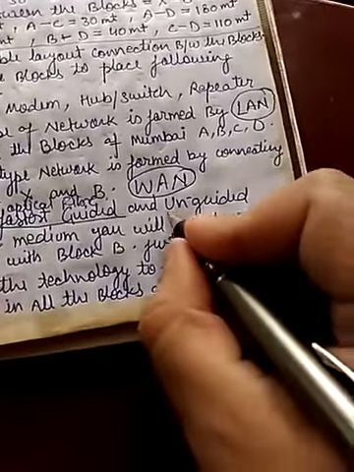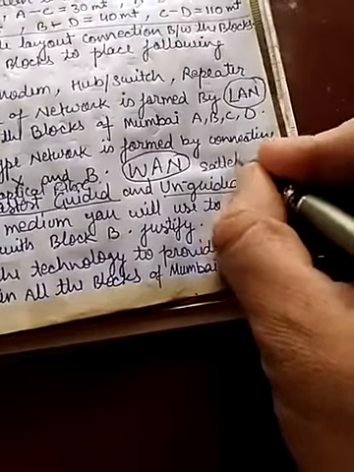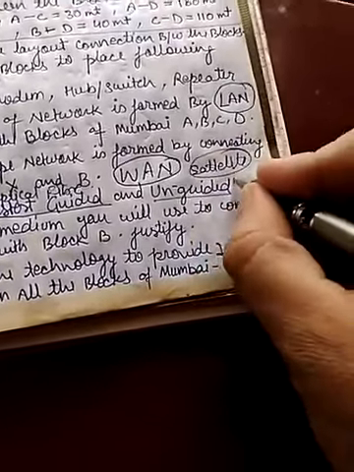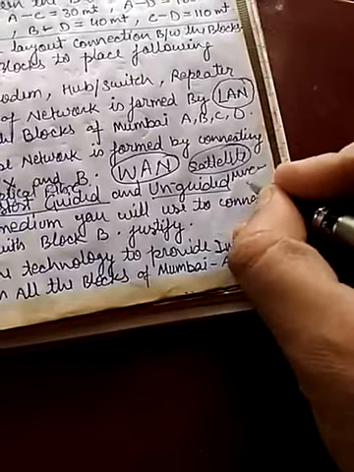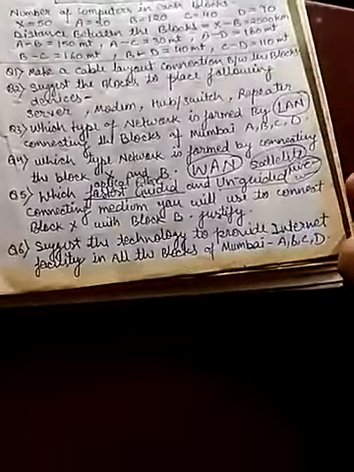And as an unguided medium, we can use satellite, microwaves or radio waves.